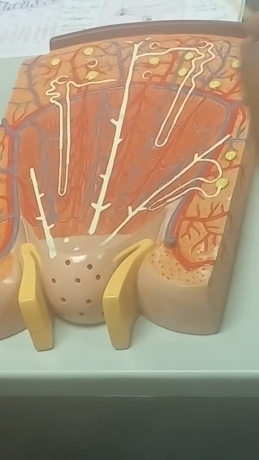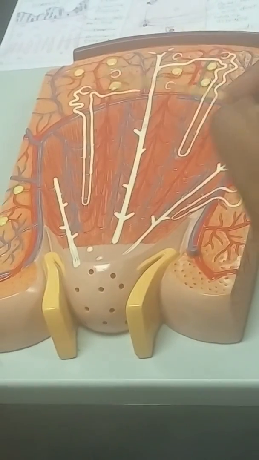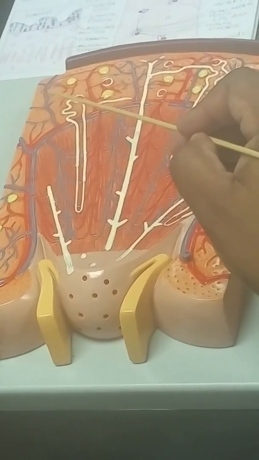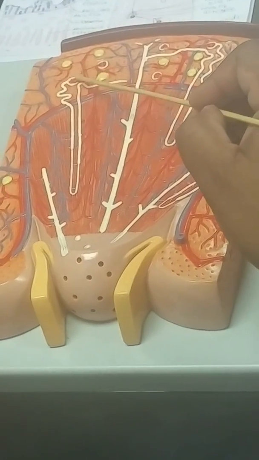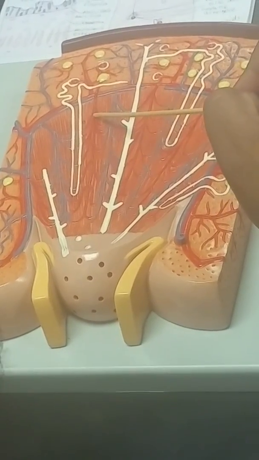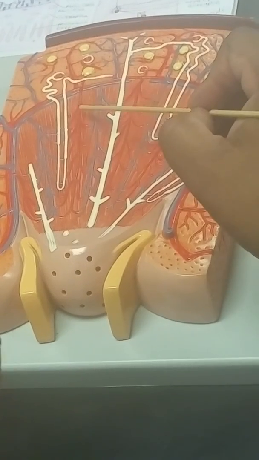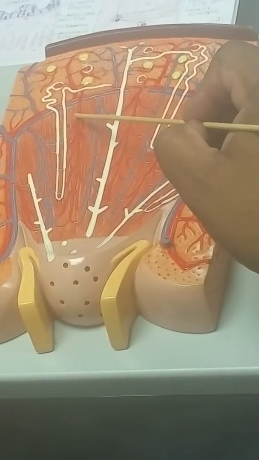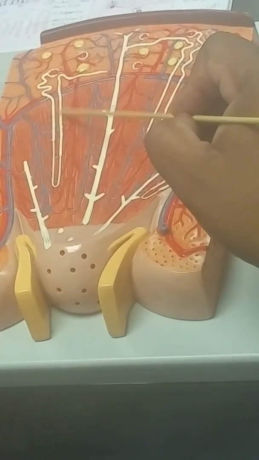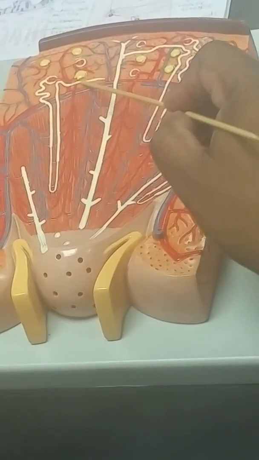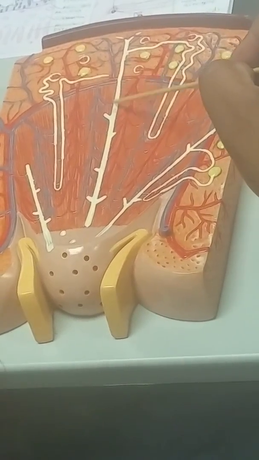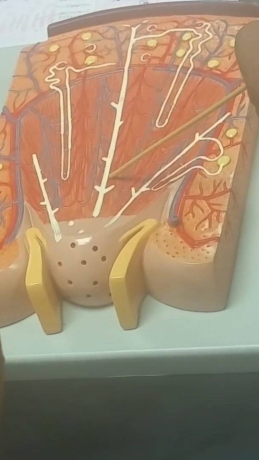Now, what do I mean? Well, not all substances are freely filterable. You have read that in your text, right? Some of the substances, they have to be secreted. When we say secreted, we simply mean from the peritubular capillaries into the nephron tubule itself, and that will make its way eventually to the collecting duct.